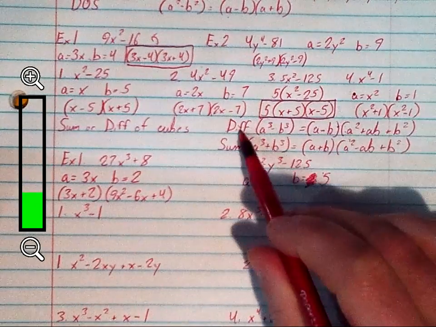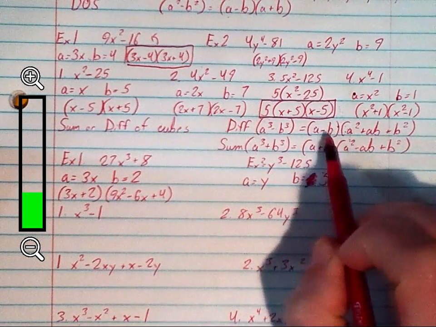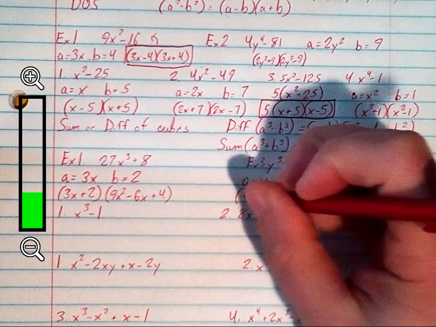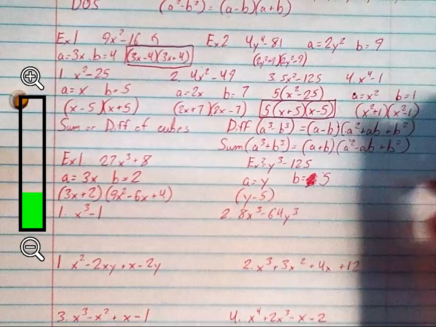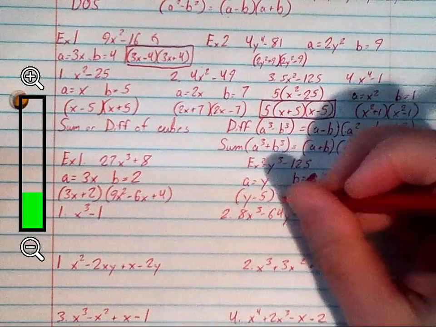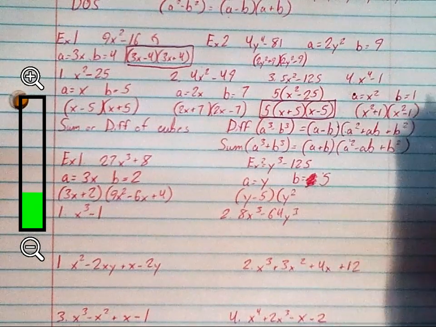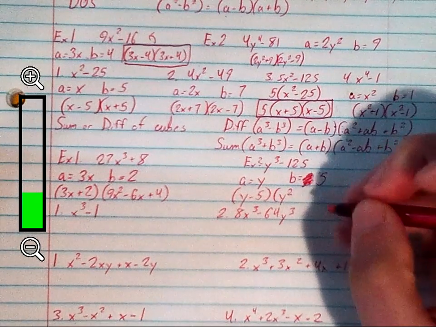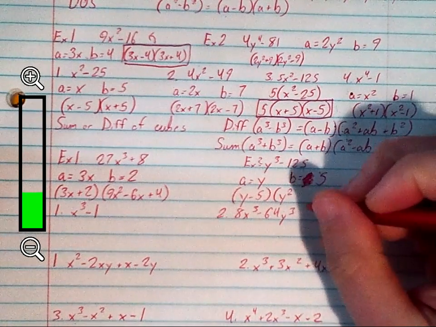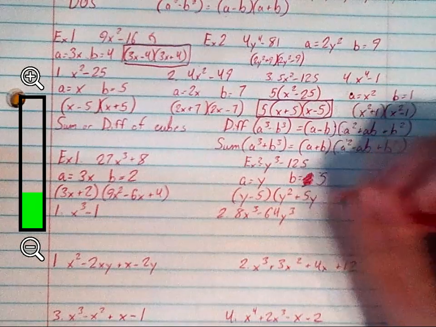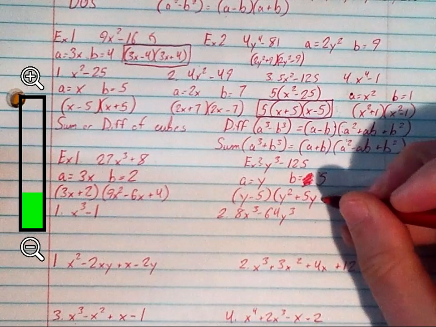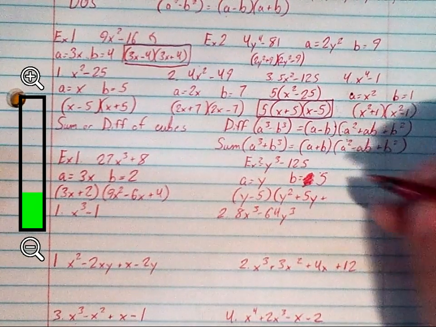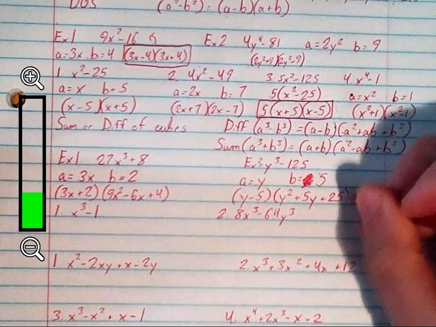So again, we want to go to our difference of cubes this time: a minus b, so y minus 5, times a squared, so that's y squared, plus ab, so that's plus 5y, and then plus b squared, so that's plus 25.